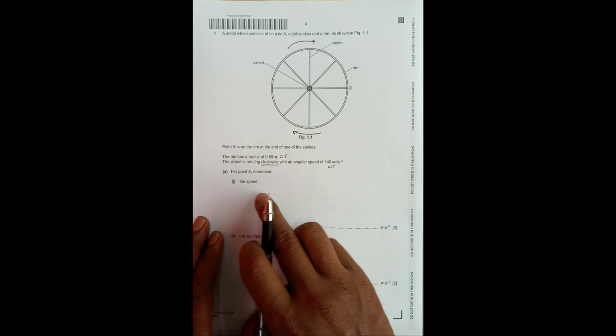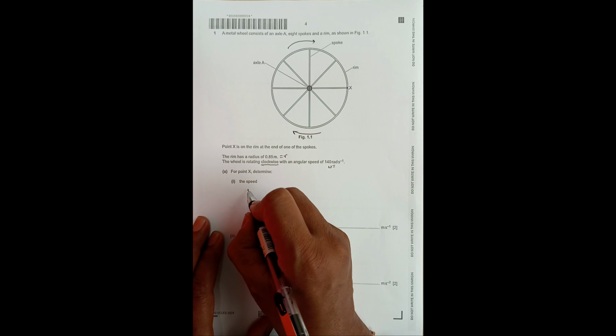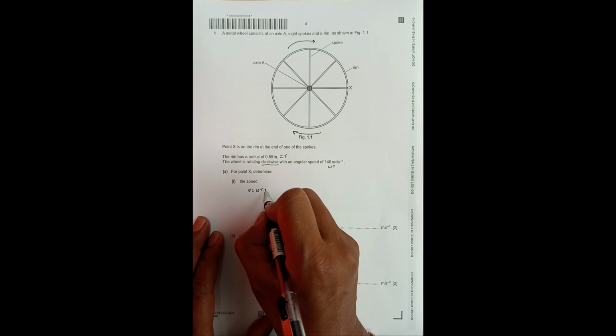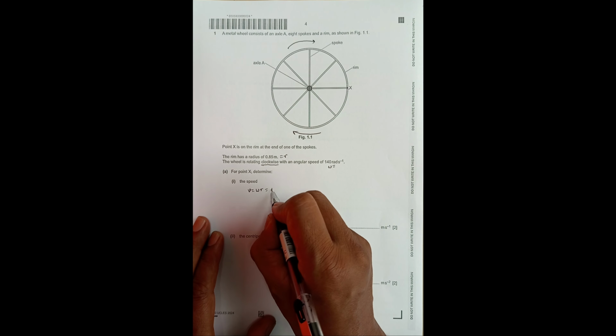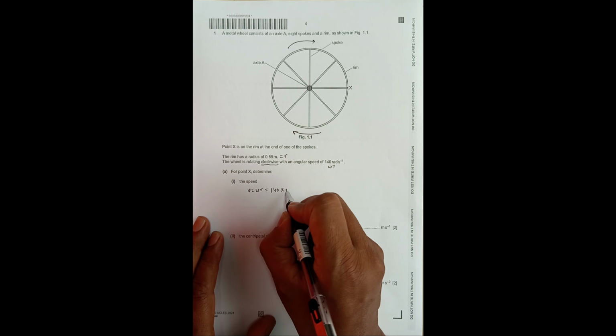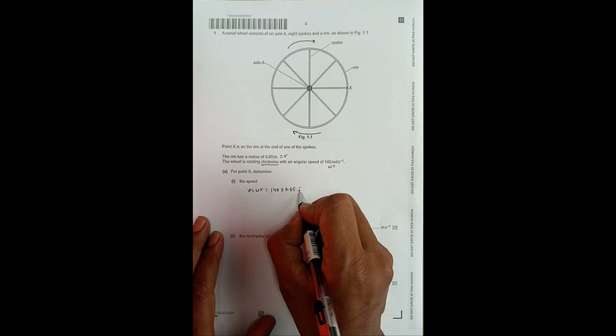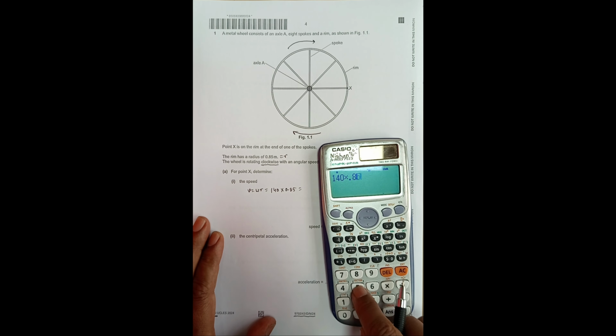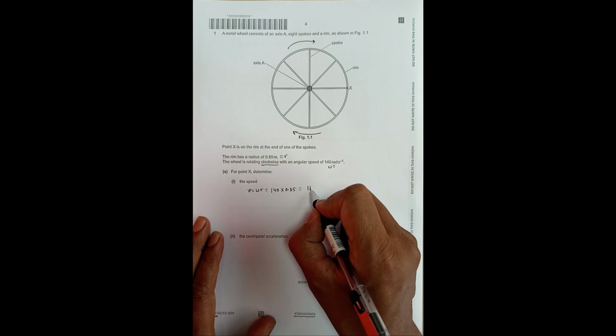Now, for point X, determine the speed. So we have to find the speed here. V is equal to omega into R, omega given here as 140 and R given as 0.85. So it is equal to 140 into 0.85 equal to 119 meter per second.